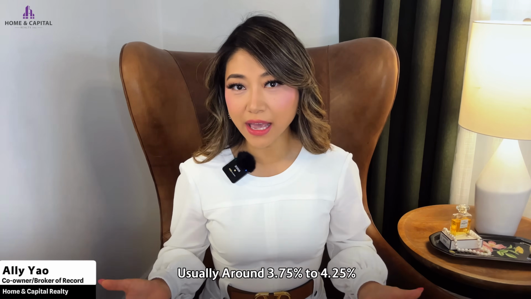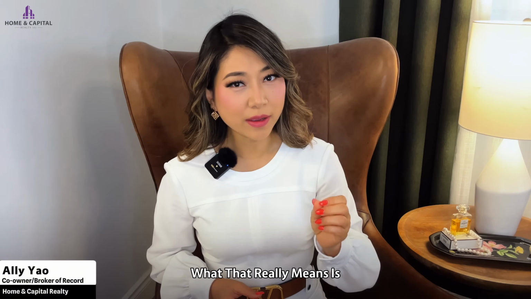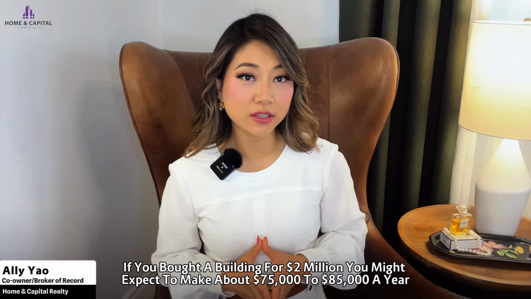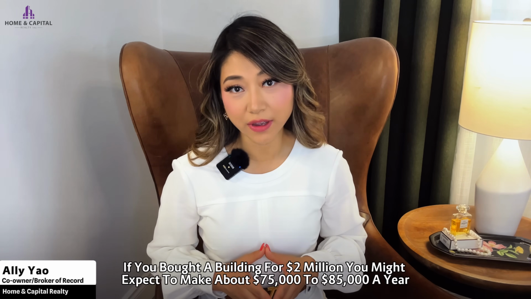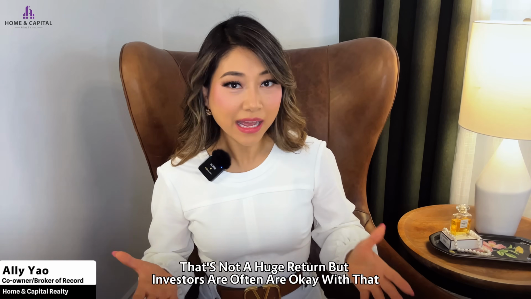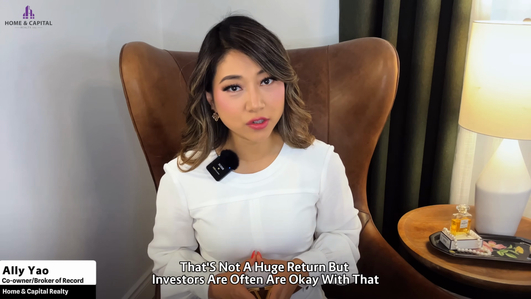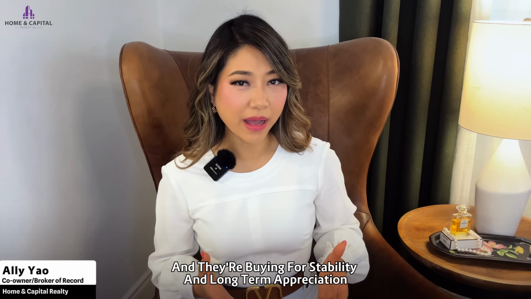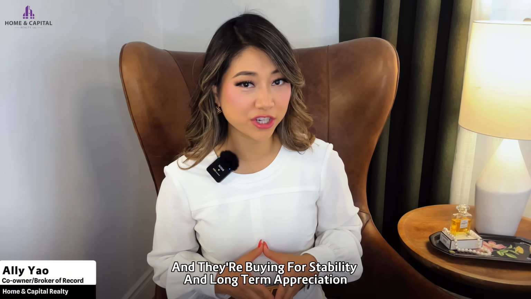around 3.75 to 4.25. What that really means is if you bought a building for $2 million, you might expect to make about $75,000 to $85,000 a year in net operating income before financing. That's not a huge return, but investors are often okay with that because they believe the properties will go up in value over time, and they're buying for stability and long-term appreciation.